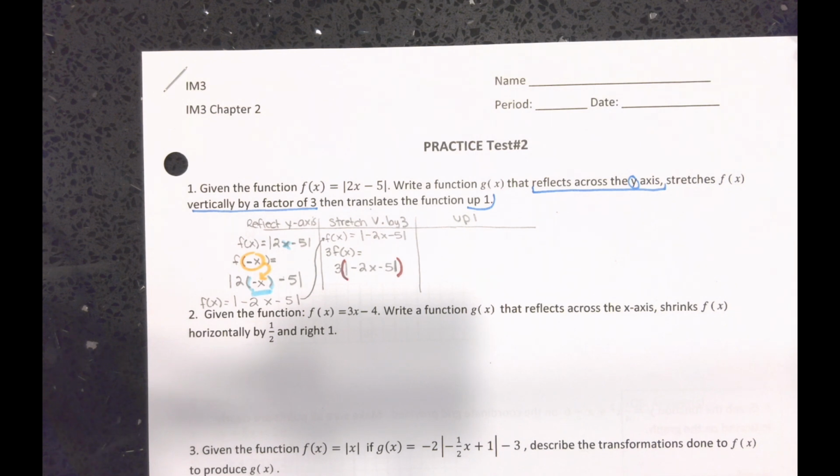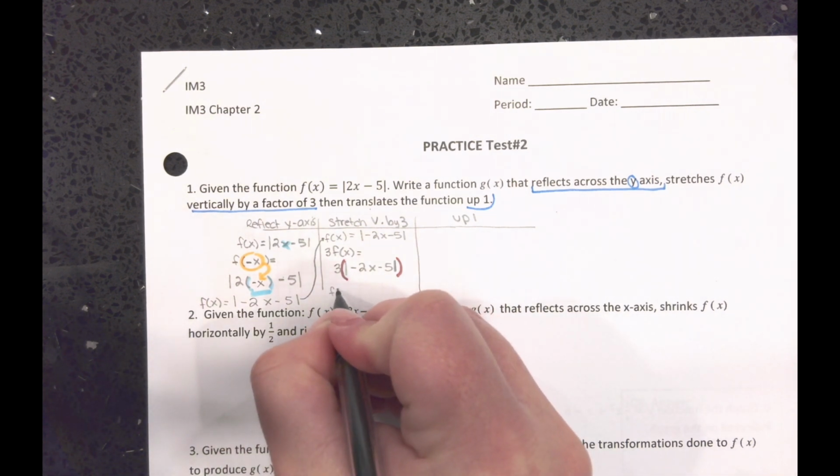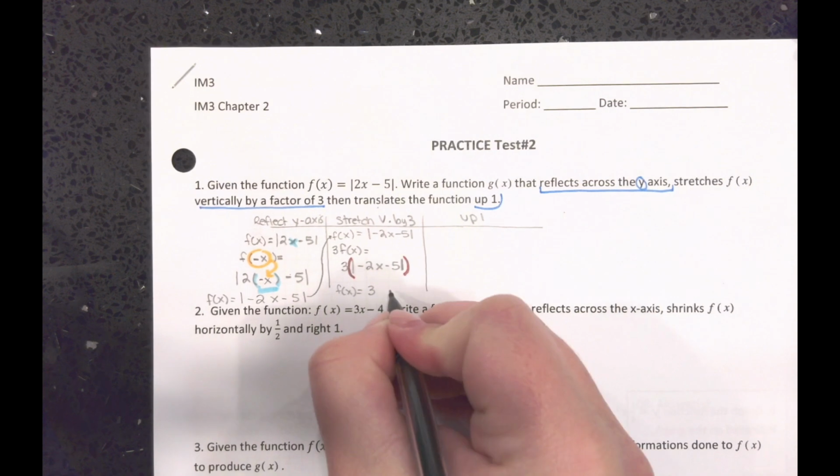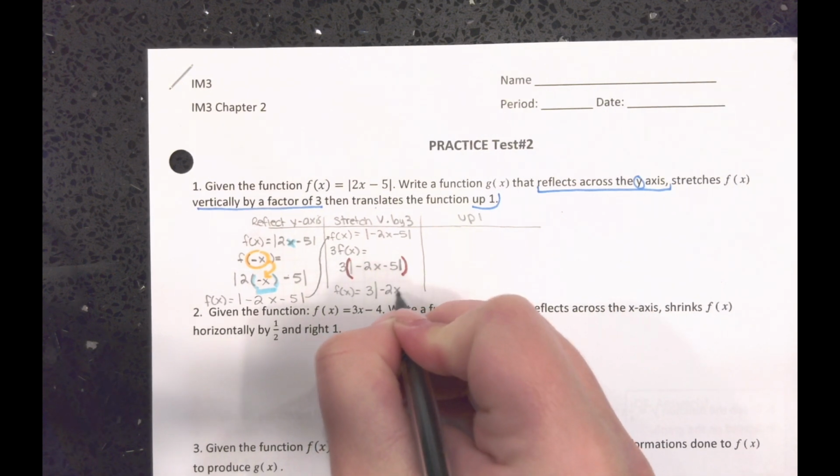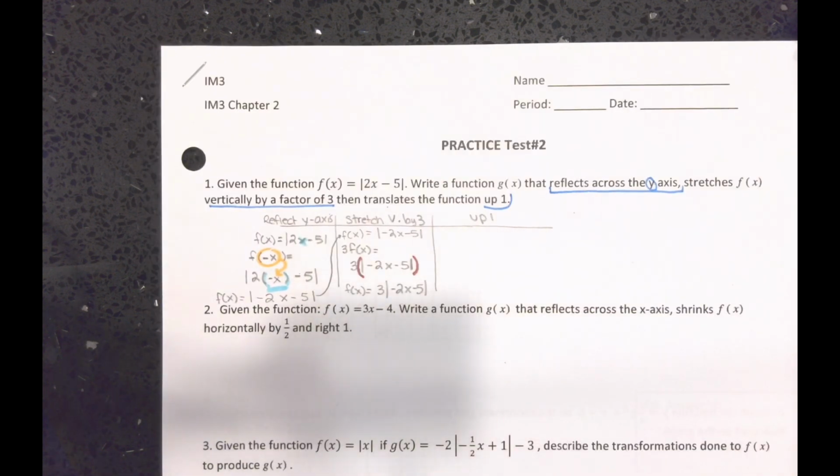That's our transformation. We are stretching it vertically by 3. If there was something not inside the absolute value, we would have to distribute. But there's nothing for us to do here. This is the new f of x. Again, if there was something to do there, we would distribute, but we cannot go inside the absolute value because we are not doing anything to the inside of the function.